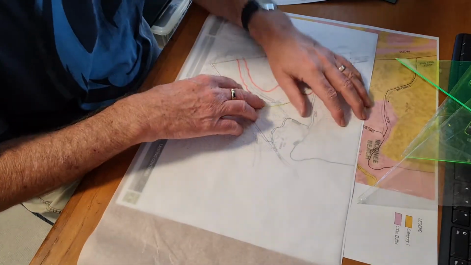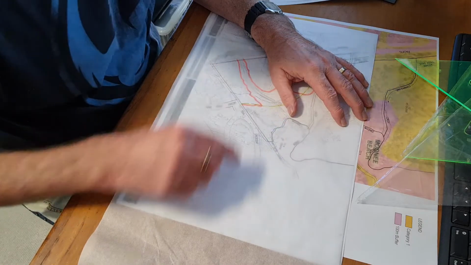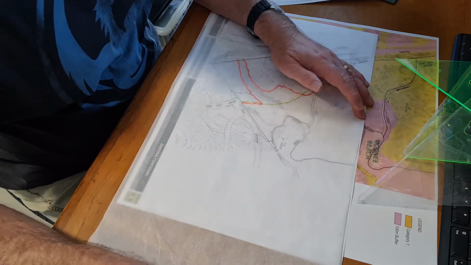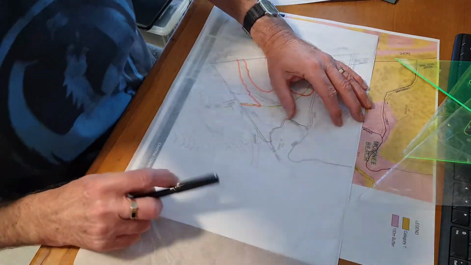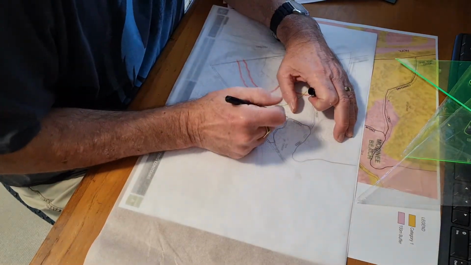Now we've also got a creek line which is called unnamed creek. So we might put those unnamed creek lines, we might draw that through.